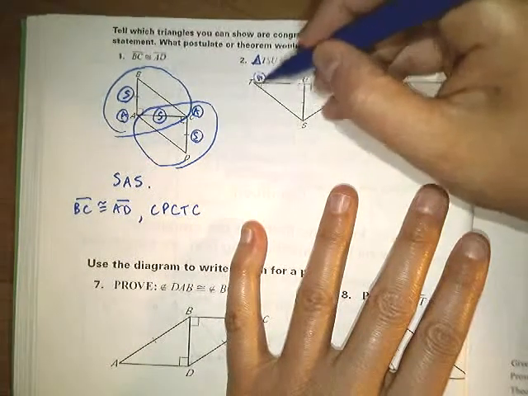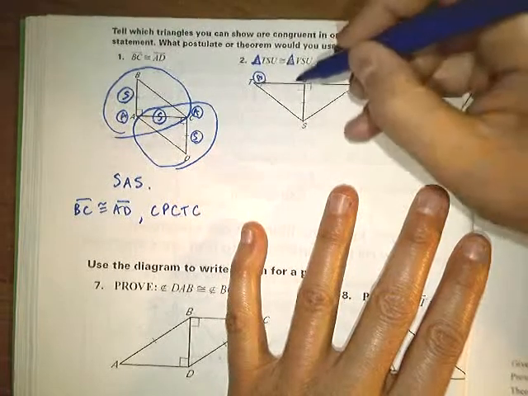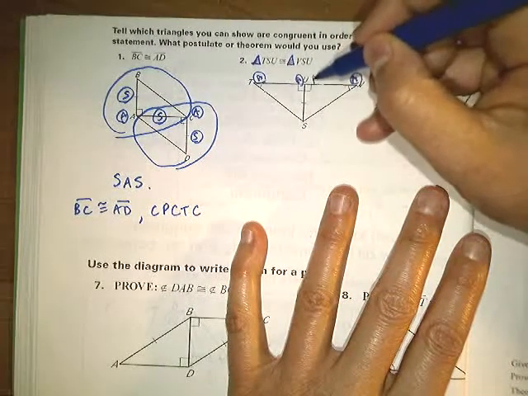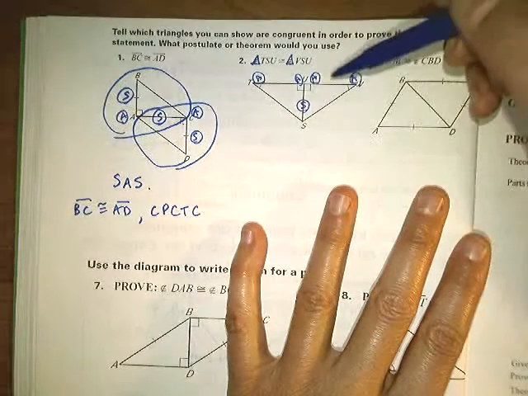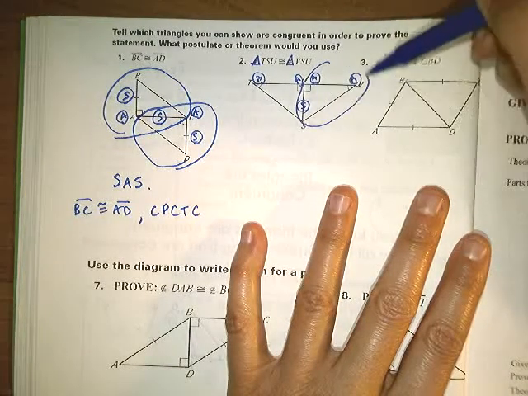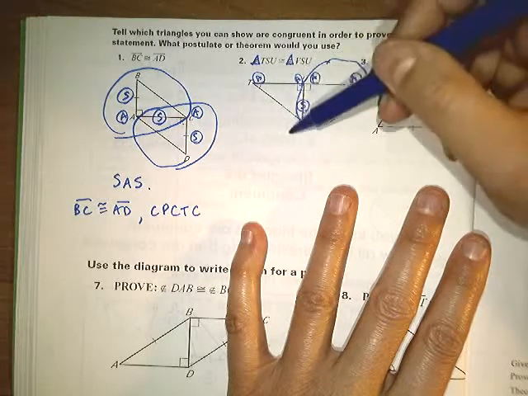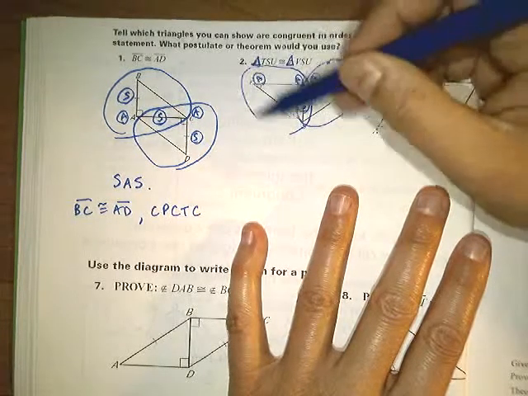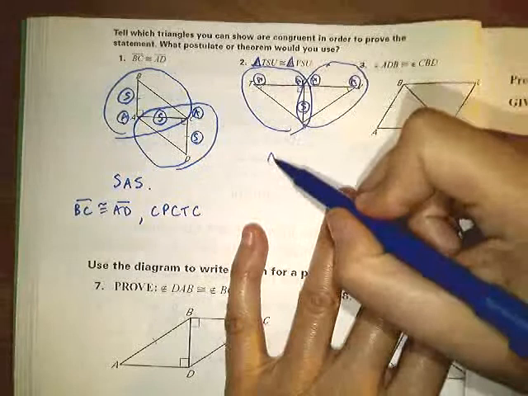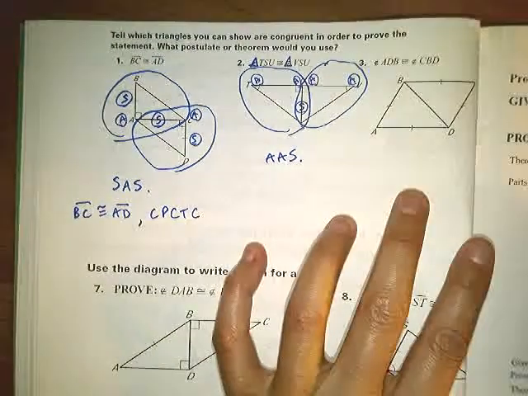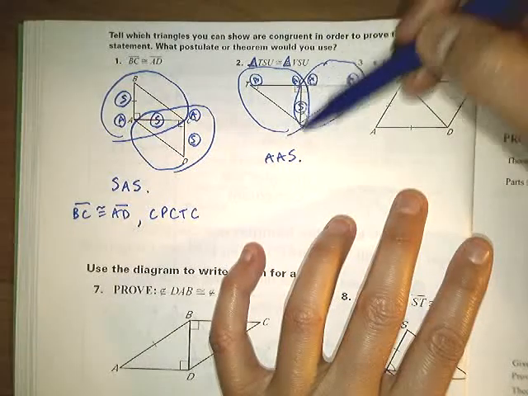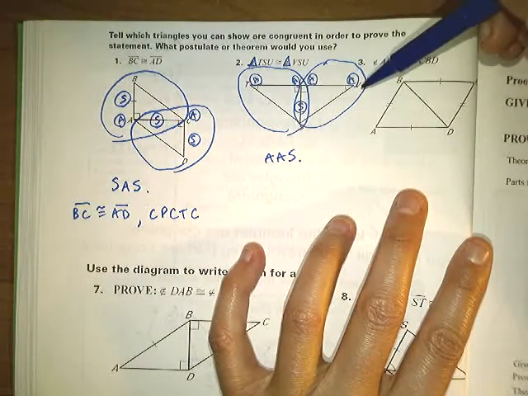Well, I have an angle matching up with an angle here. I have another angle right here, the 90-degree angle, matching up with this 90-degree angle. And then I have a side that matches itself. So on this triangle, I have angle, angle, side. And on this triangle, I have angle, angle, side. So by the angle, angle, side congruence postulate for triangles, those two triangles are congruent. TSU and VSU.